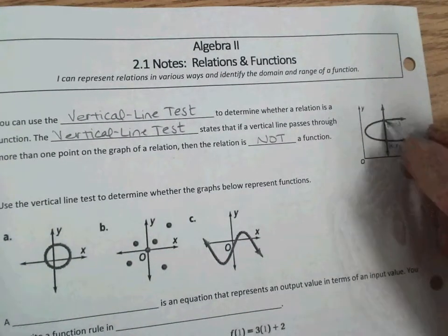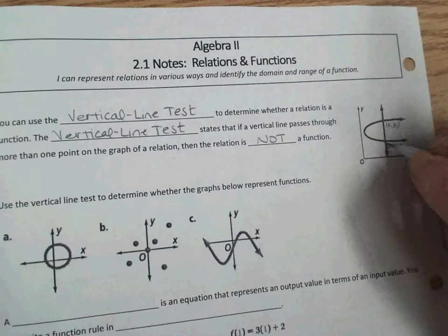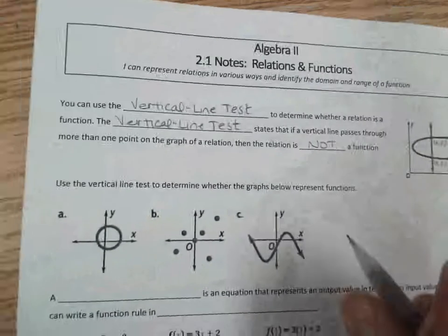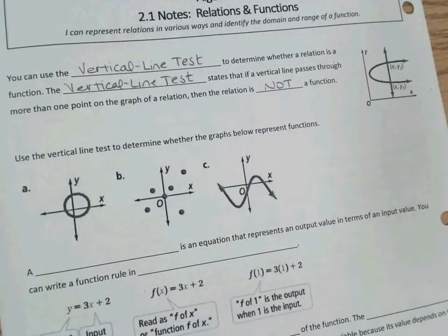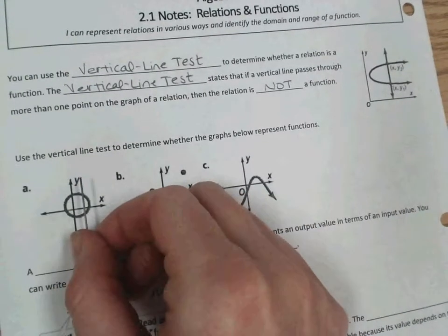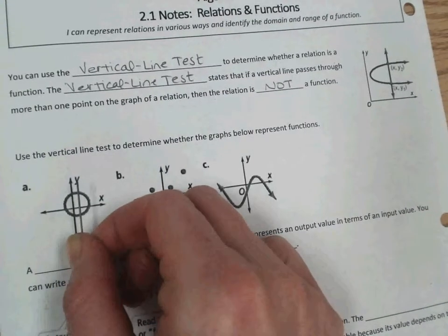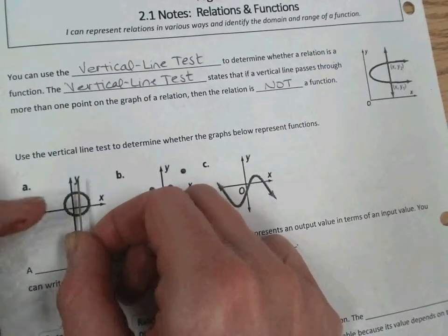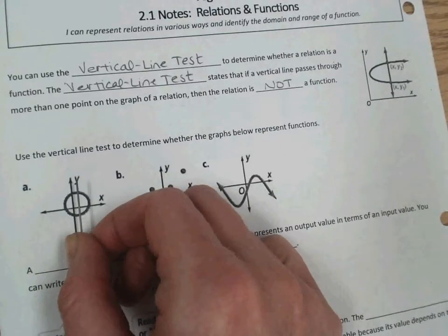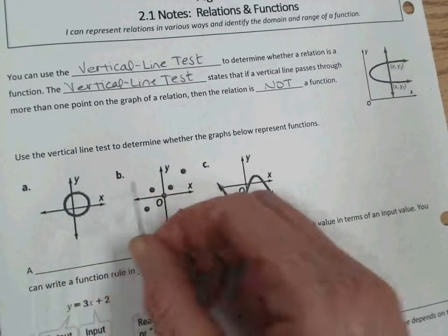And you can see here's an example to the right. Our vertical line hits in 2 spots. This is not a function. I'm going to pull out my lead here because it's a little narrower than my pencil itself, so you can see when I line up my vertical line with my graph, it hits in more than one spot. So A is not a function.